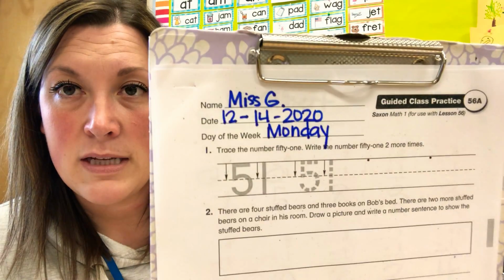Write your name. The date today is December 14th, 2020, and the day of the week is Monday. If you want to push pause on this, you can, and then you can copy the date down.